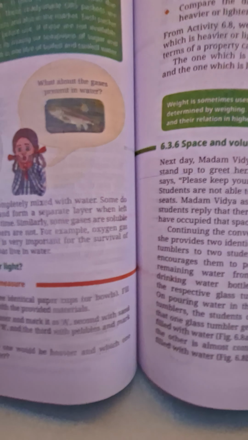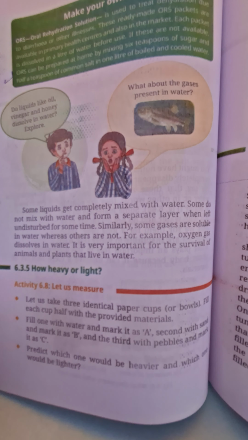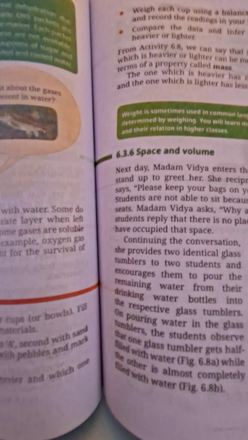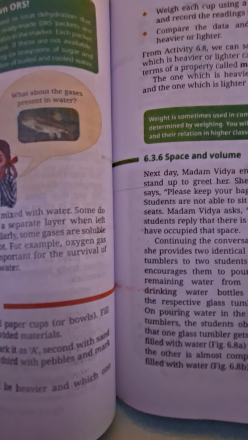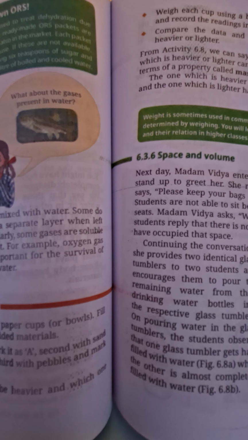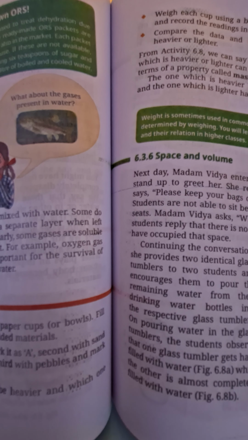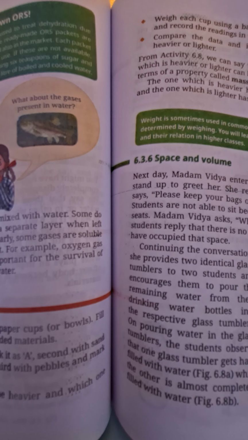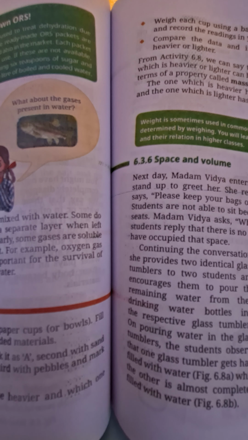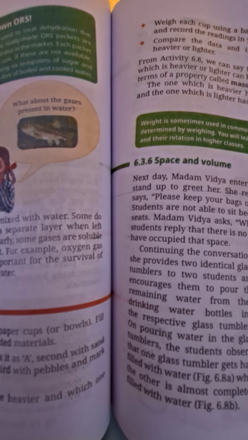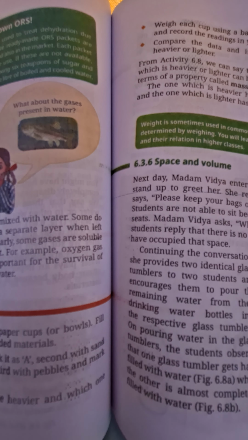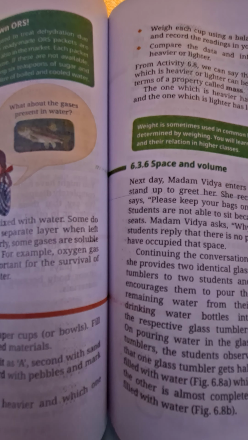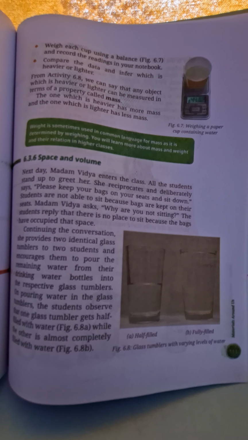Now we come to another property, whether a substance is heavy or light. How do you come to know? We generally weigh it, find out the weight, and say that it has a higher mass, though there is a difference between mass and weight. But for class 6, remember that we generally find mass by weighing. Similarly, space we measure by volume. How much space the thing is going to use represents its volume. And what is the SI unit of volume? It is cubic meter.